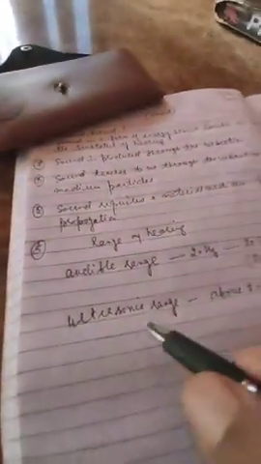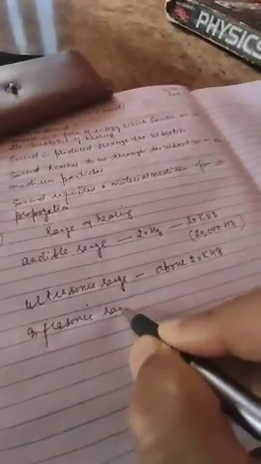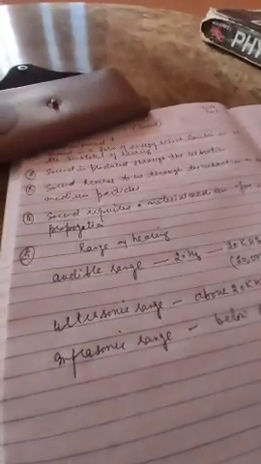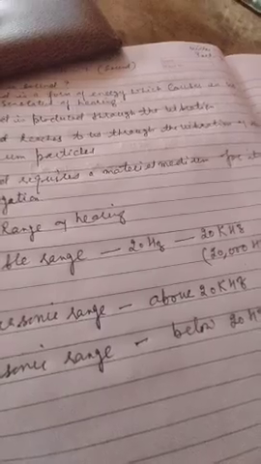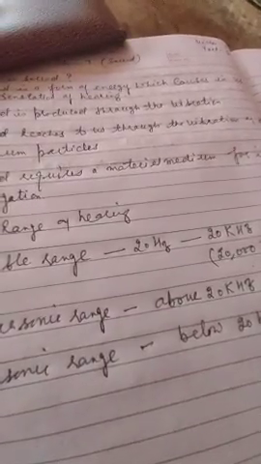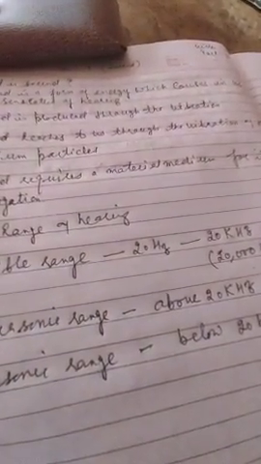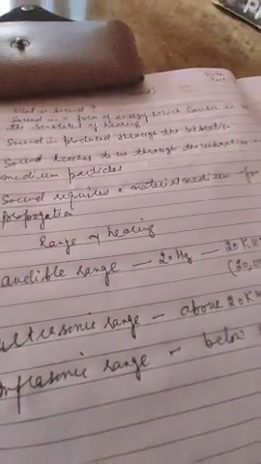Now the next is infrasonic. The infrasonic range is below 20 Hertz. Below 20 Hertz means this sound is not audible to us. You can take the example of a simple pendulum. The pendulum vibrates, but the sound is not audible to us. So that type of sound comes in the range of infrasonic.